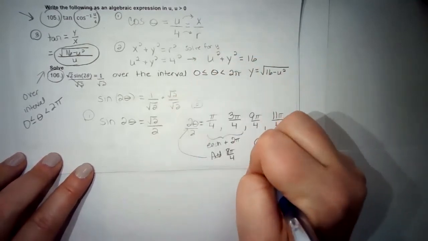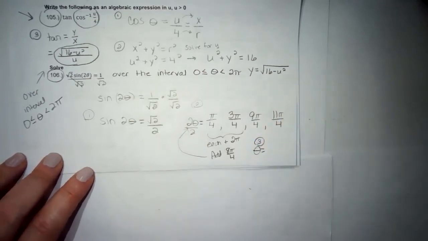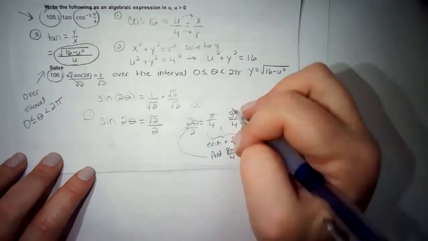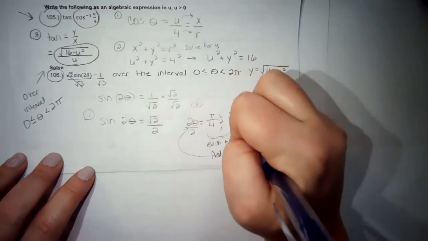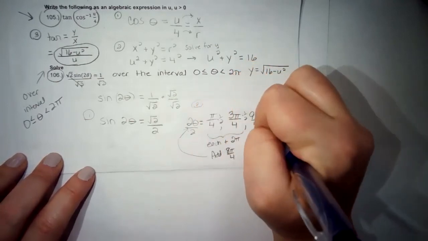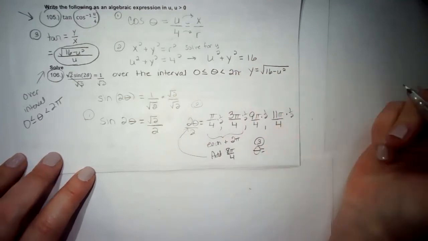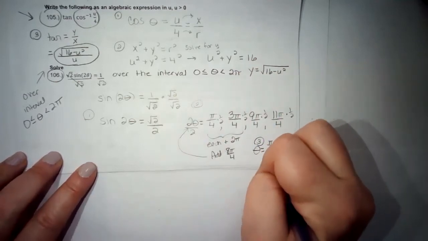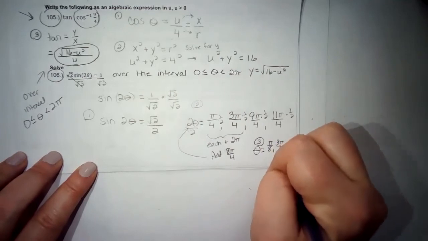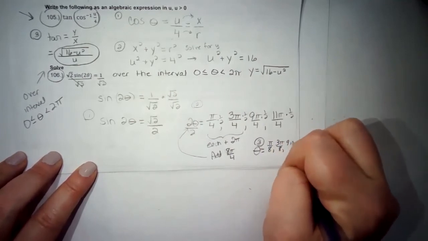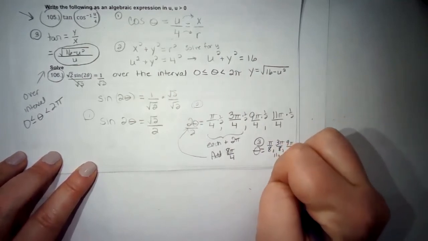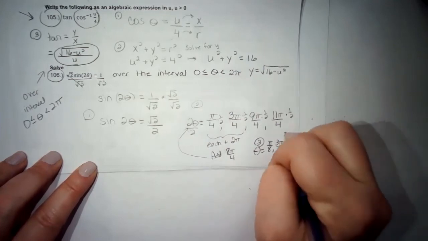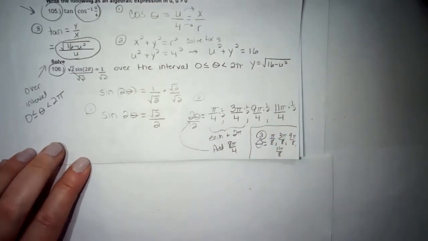If you want to divide by 2, that's fine. You can also multiply by what? A half. And you're going to get pi over 8, 3 pi over 8, 9 pi over 8, and 11 pi over 8. And those are going to be your 4 answers.